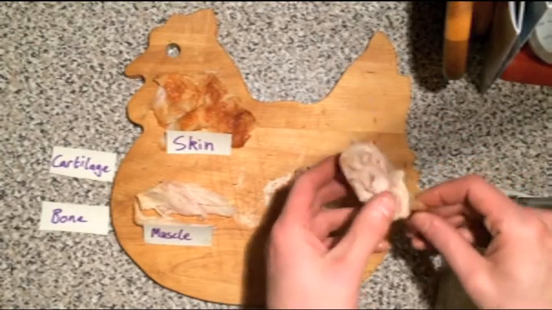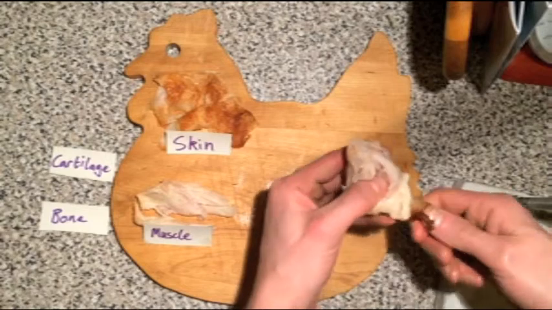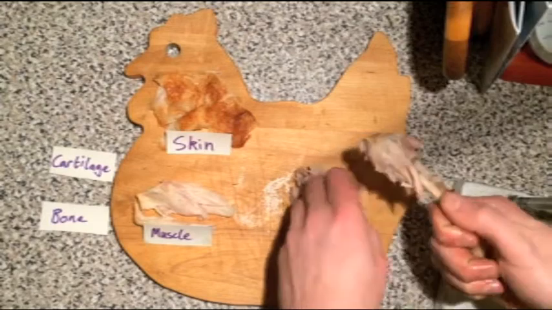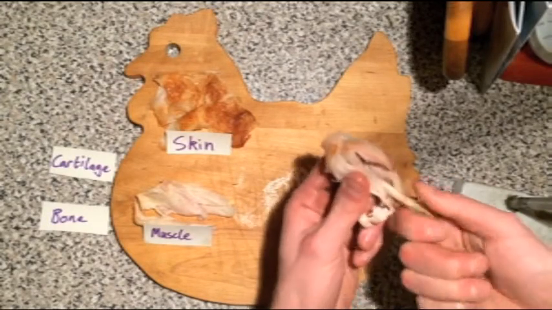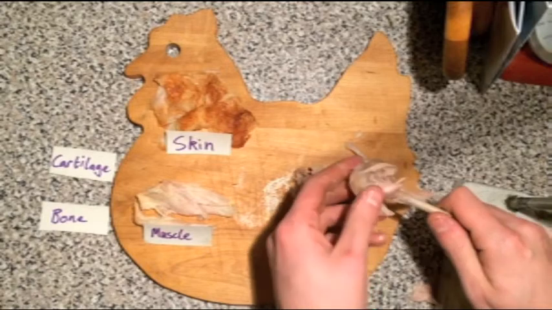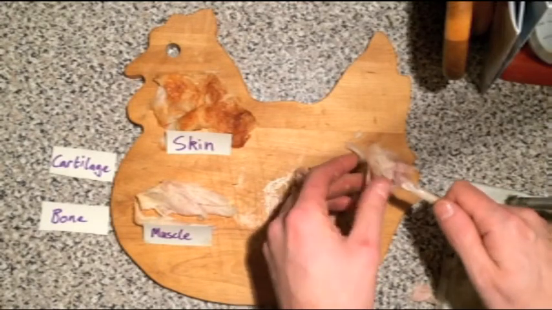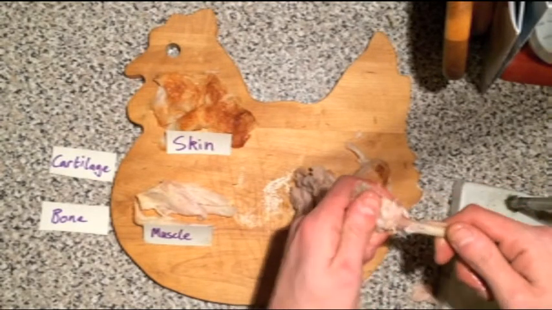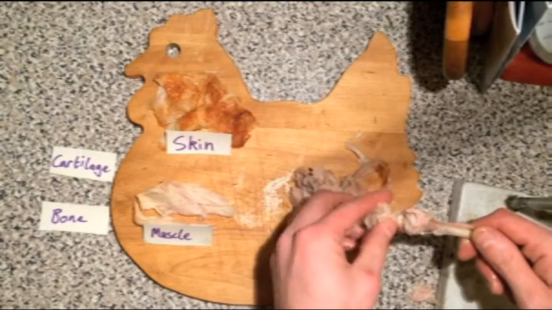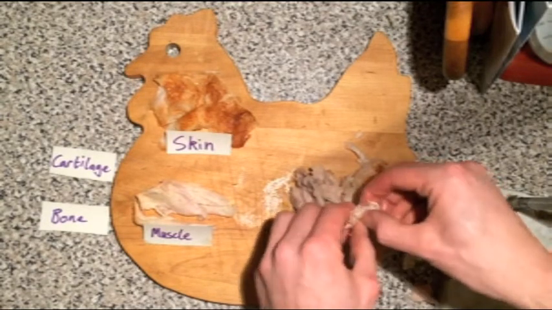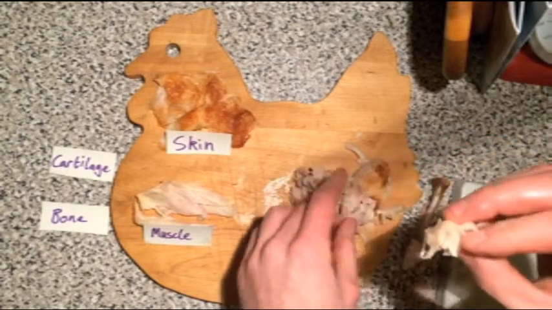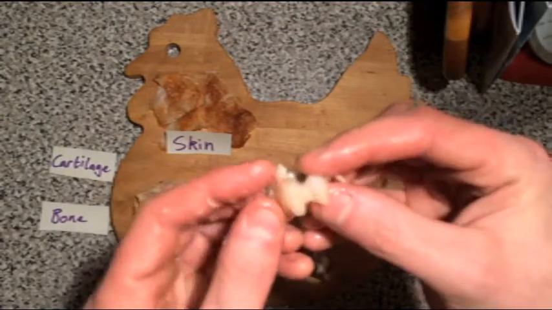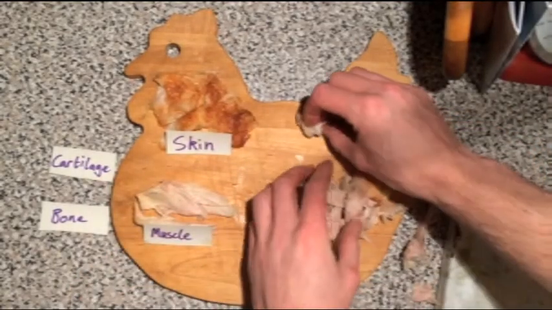Next, we're going to look at the cartilage. So the cartilage is the kind of rubbery bit in between the bones of a chicken, and the job of the cartilage is to help the joints between bones. It helps them move effectively. So they're kind of like lubricants for the bones and help them slide against each other. So it's that rubbery, plasticky sort of stuff that you get in between chicken bones and any other bones, and it's the same stuff that goes to make up your nose and your ears. So it's a rubbery sort of texture, and that's the cartilage.